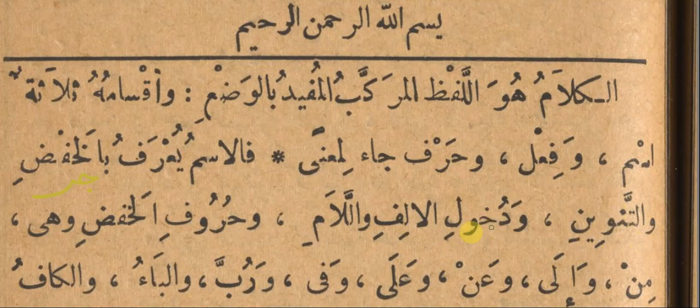Then دخول الألف واللام, al-alif wal-lam, this al that I talked about. It's only used to identify a noun, and this only goes with nouns. You will never see this al attached to a verb. So this is the third sign he mentioned. There are other distinguishing marks, but in this text he used these: al-khafd, tanween, and dukhul al-alif wal-lam, and there are another two that we'll discuss later.